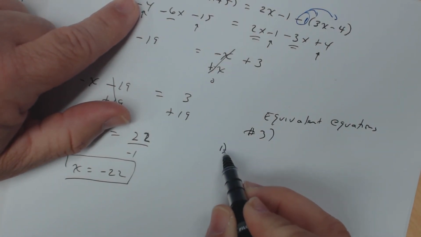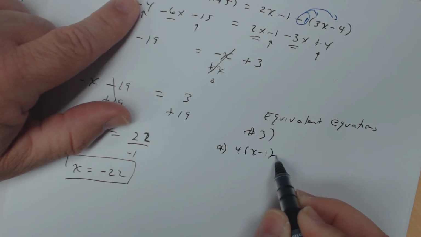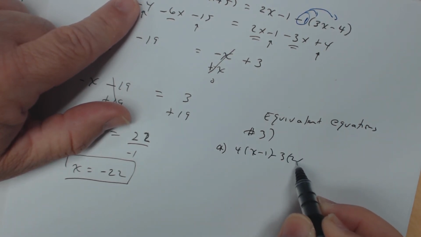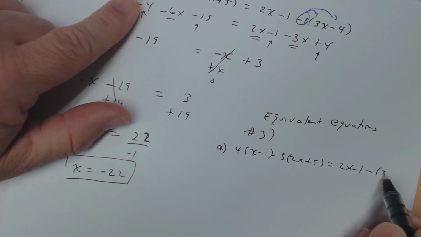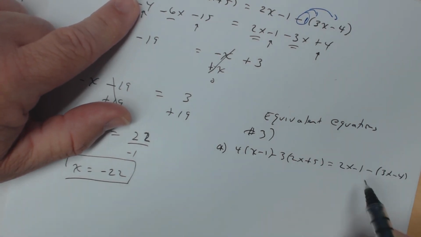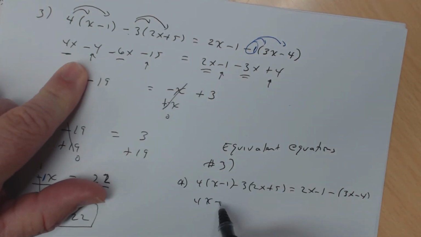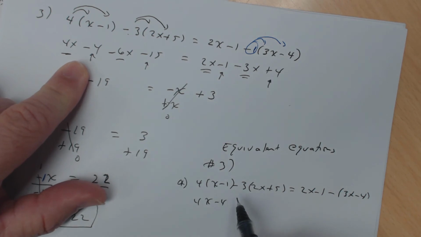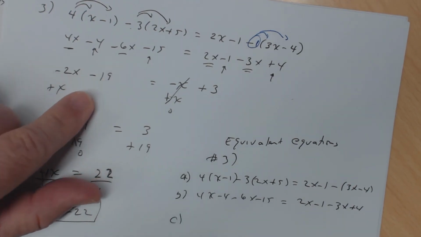Let me do A. A, 4 times x minus 1 minus 3 times 2x plus 5 equals 2x minus 1 minus 3x minus 4. That equation is equivalent to this next step that we did. B, 4x minus 4. Remember how we got rid of the parentheses? Minus 6x minus 15 equals 2x minus 1 minus 3x plus 4. So A and B are equivalent. A, B, and C are equivalent.